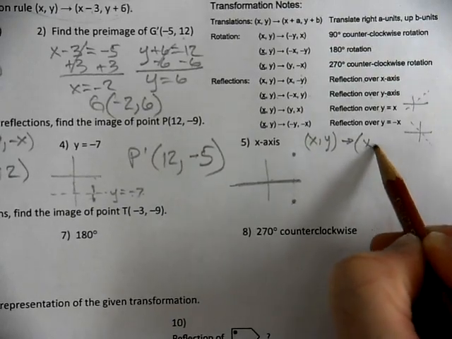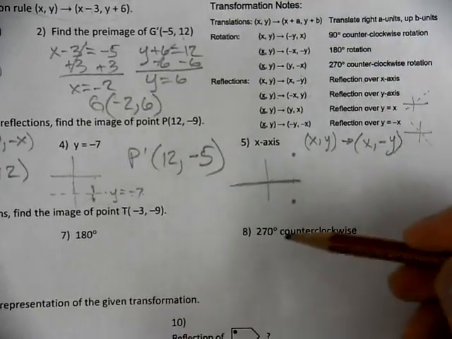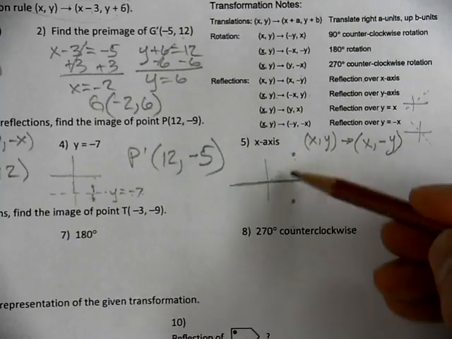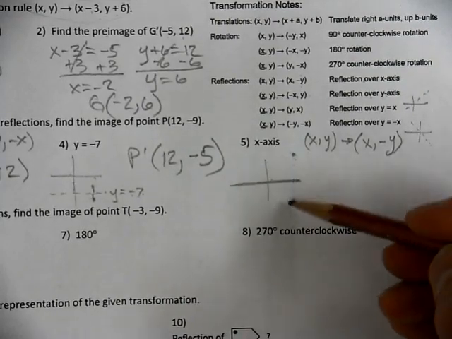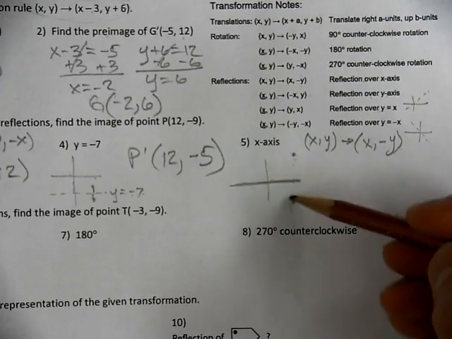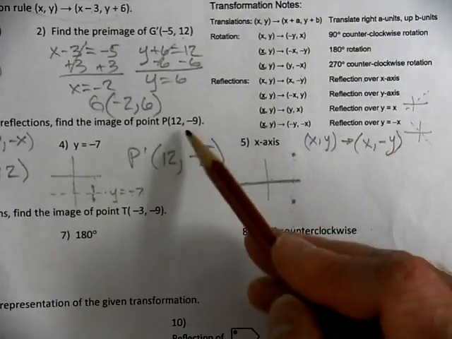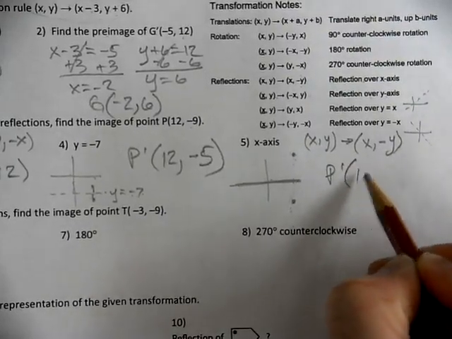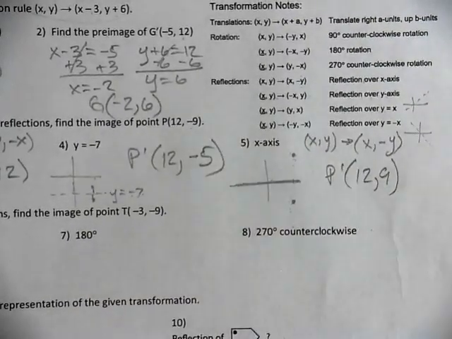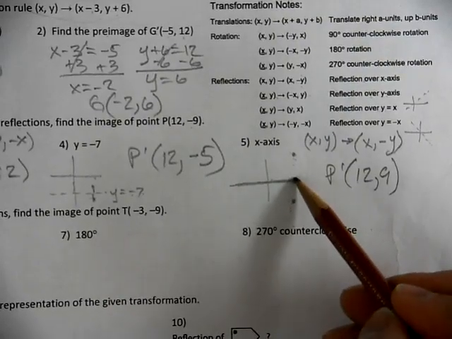The x stays the same, but the y is changing. When you reflect over the x-axis, the x stays the same, but the y value changes. So we're going to change the y. In this case, P prime is going to be (12, 9). I would have been over 12 and up 9.